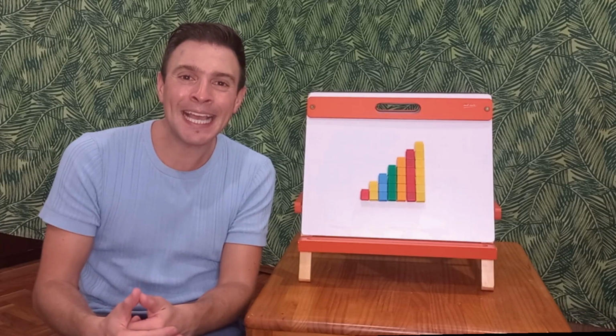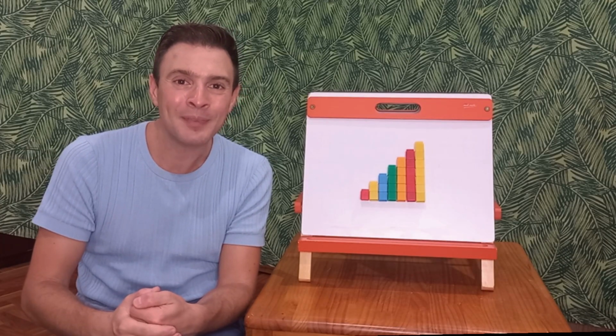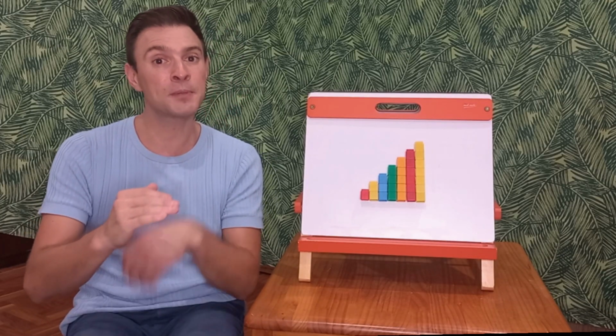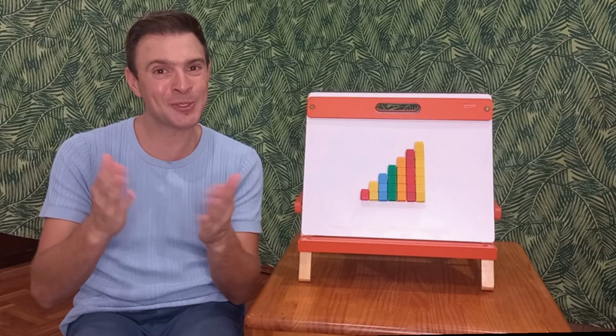When making your staircase pattern, remember the pattern core, and that is to make sure that each step grows by 1 each time. That's what's repeating.